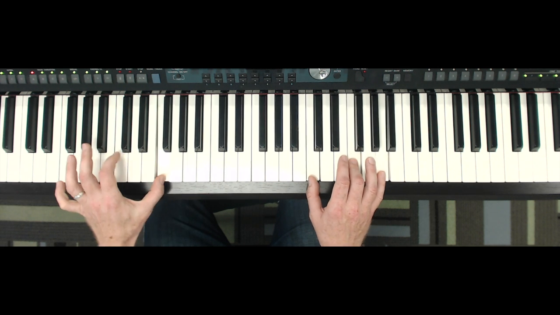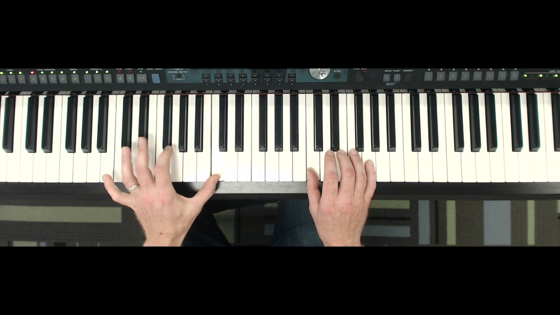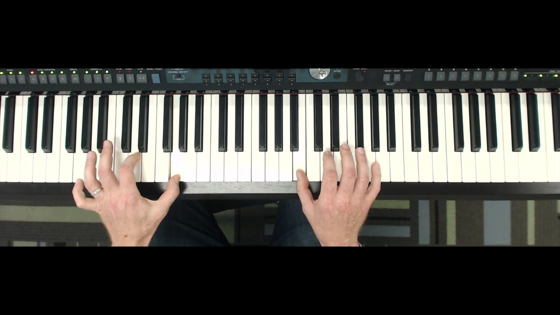And you might put some reverse arpeggiations on it in the right hand, make it sound really pretty.